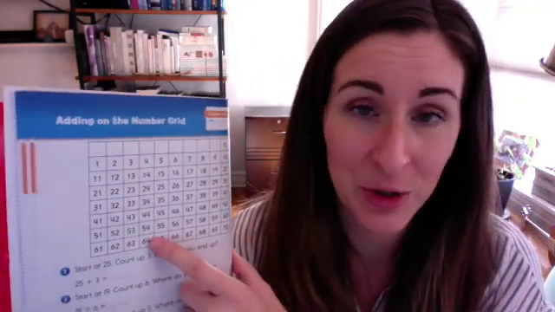And you can actually draw hops on this number grid, since it's in your journal, to help you show 25 plus 3. So we're starting with a really big number and adding a small number, and telling what we got when we added those together. Now, there's a bunch more questions here. After you've used your number grid to answer all of them, please post a picture of page 38 in Seesaw.